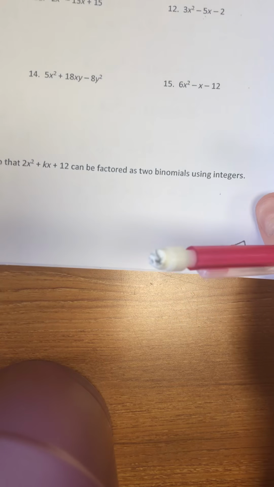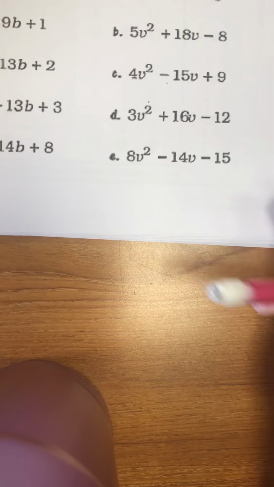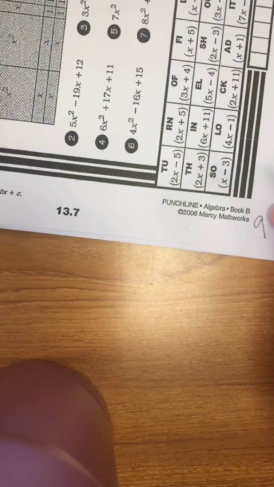Another type of factoring we did was when we had a trinomial, but the leading coefficient was not 1.